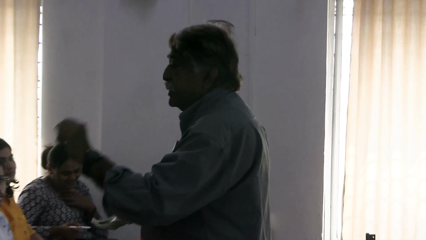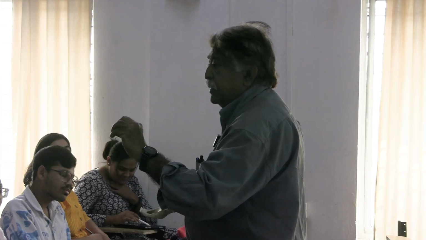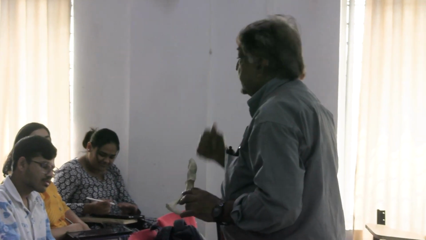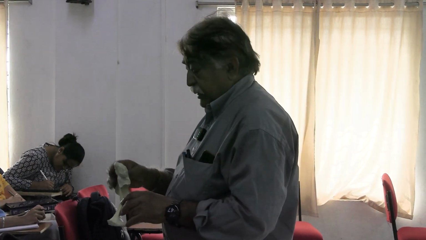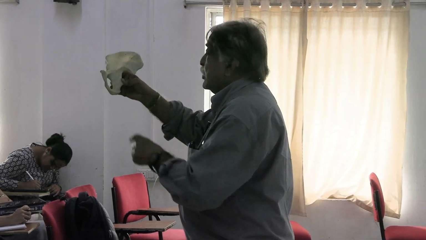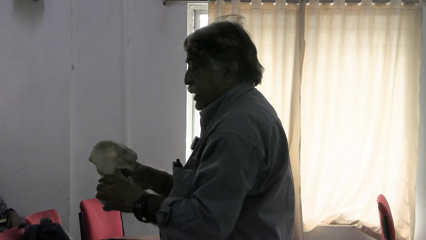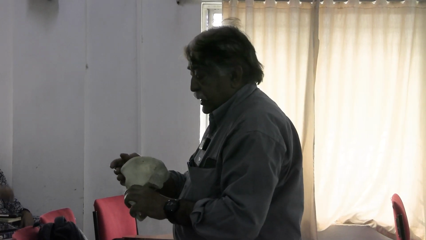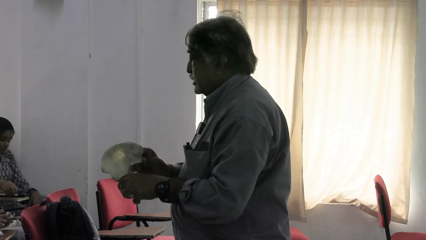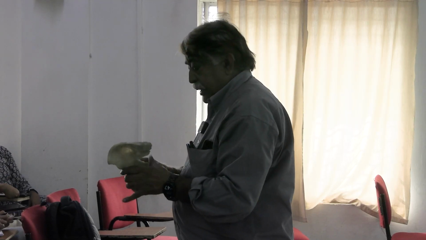The rest you have to read, the finer details. If you cannot identify a bone and which side it is, then you cannot proceed. Now, the hip bone has a foramen, known as the obturator foramen. It has an anterior spine, posterior spine. Now, this is the ischial tuberosity.